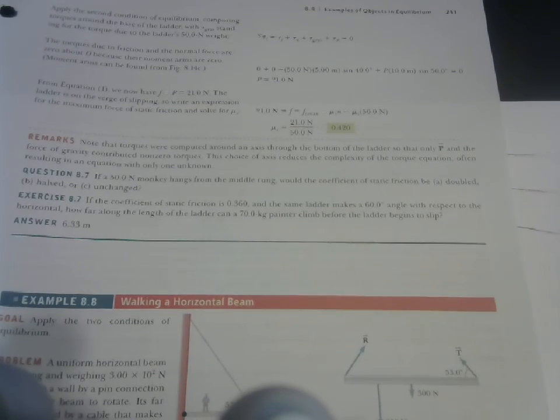Exercise 8.7. If the coefficient of static friction is 0.360 and the same ladder makes a 60-degree angle with respect to the horizontal, how far along the length of the ladder can a 70-kilogram painter climb before the ladder begins to slip?